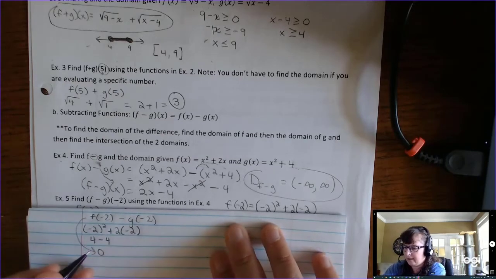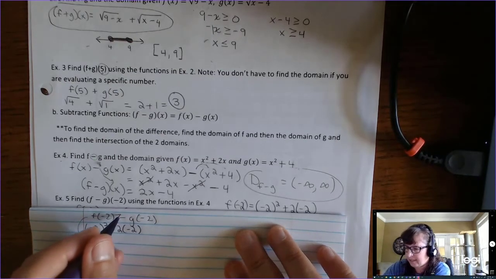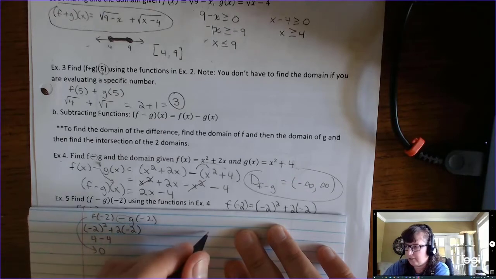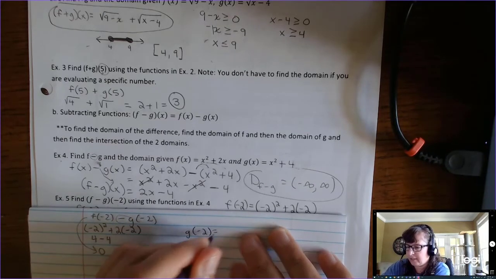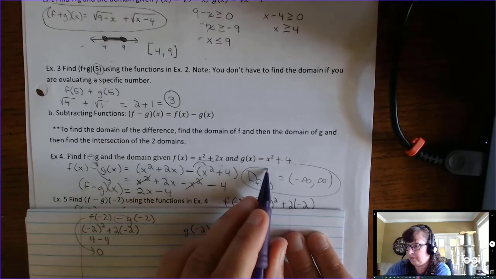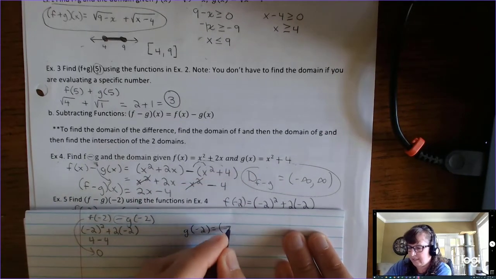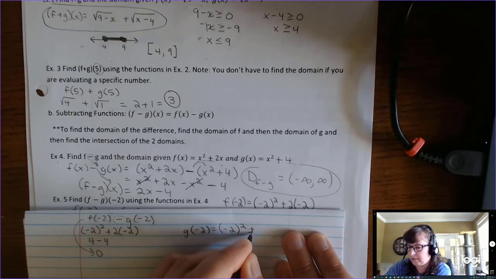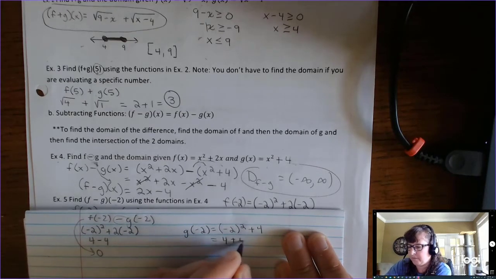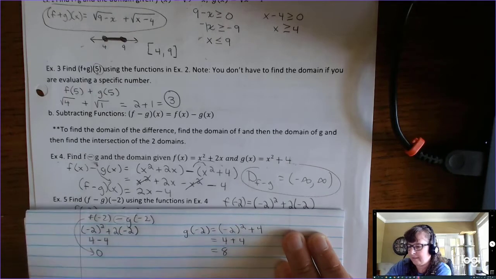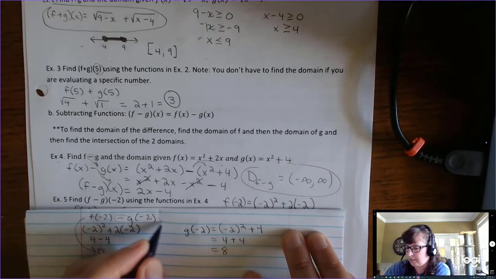Okay, I decided that I didn't want to continue this line because of this minus here. So let's just find g of negative 2 separately. So g of negative 2 is negative 2 parentheses squared plus 4. So that would be 4 plus 4. So that would be 8. Okay, so g of negative 2 is 8.